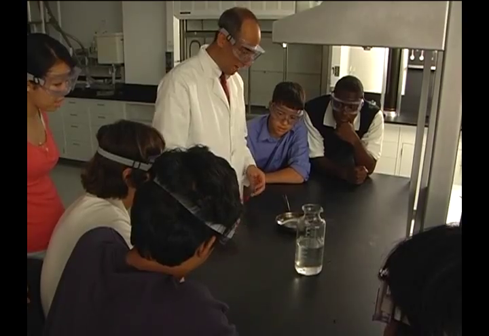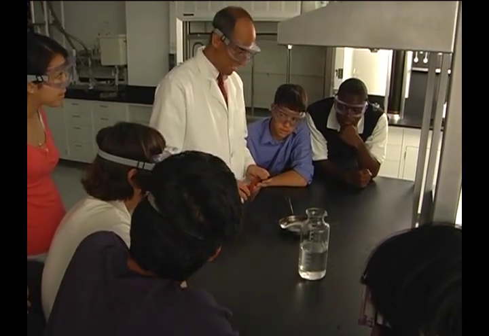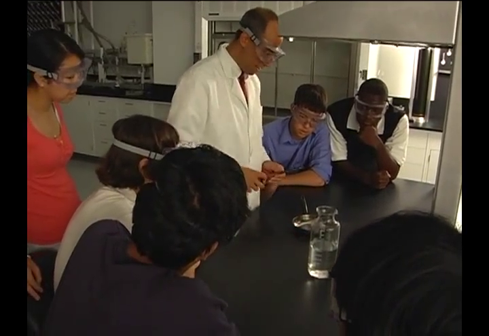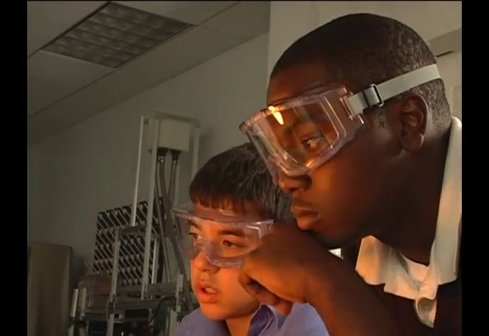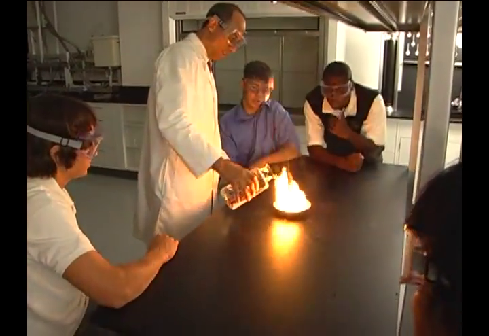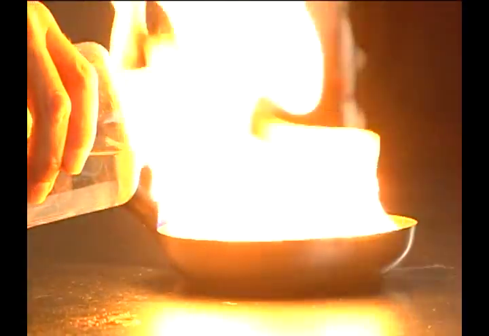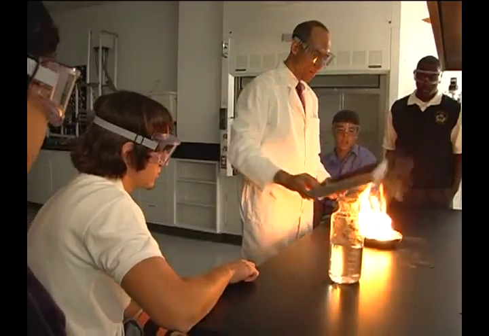So I'm going to simulate a grease fire in this pan. What I've added is some heptane, which like grease is non-polar, and here's some water. So if I have my grease fire, and I pour, now you'll want to stand back for this. If I pour some water on, it won't go out. And that water would eventually boil, which would splatter and spread the fire. The best thing to do is just cover it.